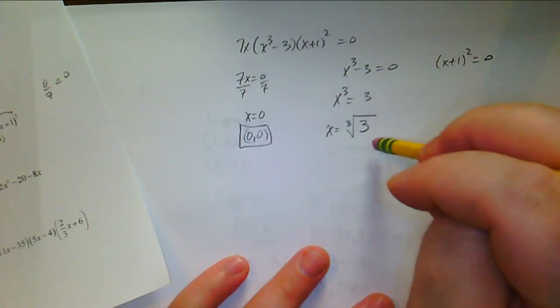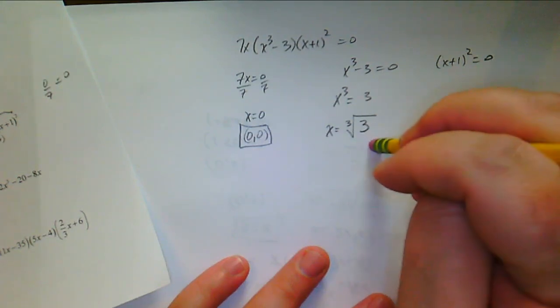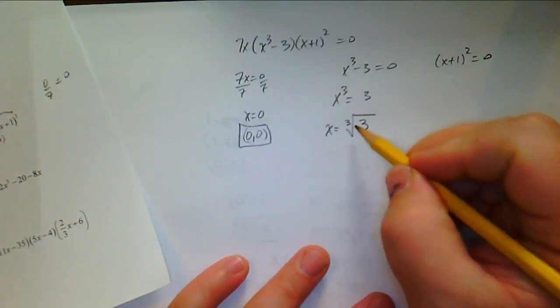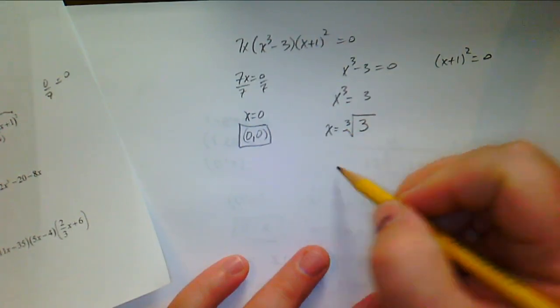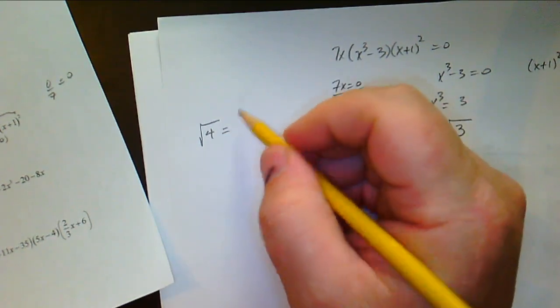Dang. How many answers are there to that? For square root, there's 2, right? So here's where this is kind of tricky, and you might not know this. So like the square root of 4. Let's do the square root of 4.